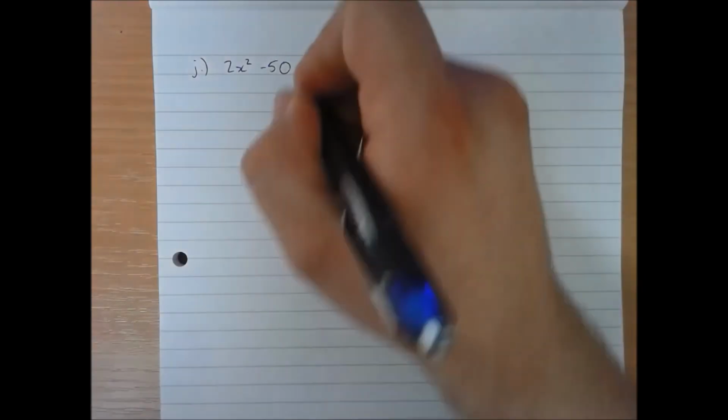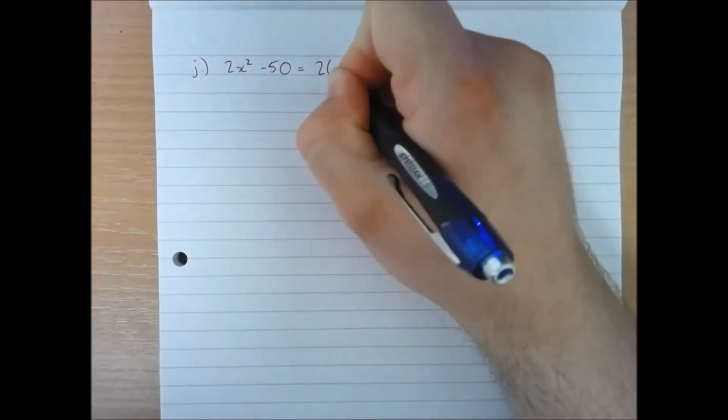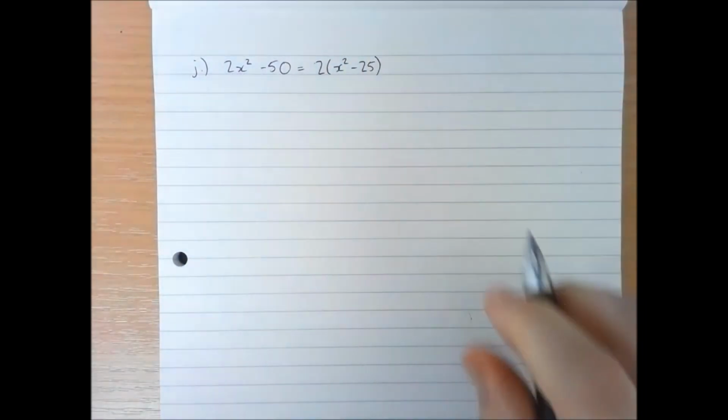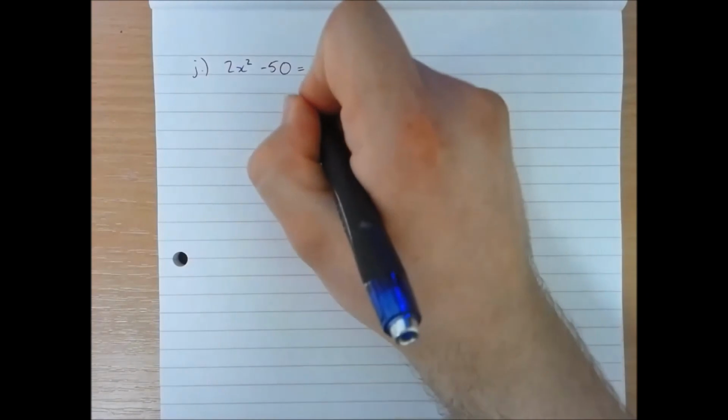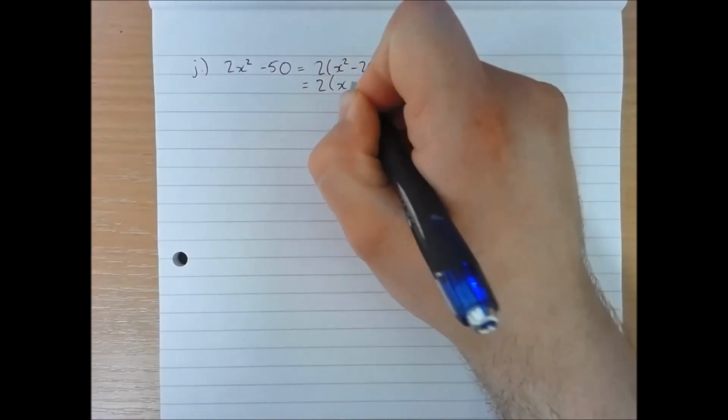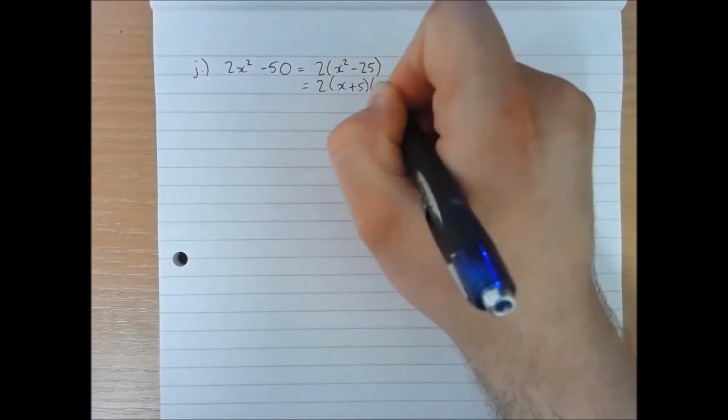Part J looks like difference of two squares, and this could be done with a root 2x and a minus root 50 and plus root 50 in the brackets, but it's easier if you take out a factor of 2 first, and that leaves you with 2 lots of x squared minus 25. I can now use difference of two squares on the remaining quadratic to get x plus 5, x minus 5.